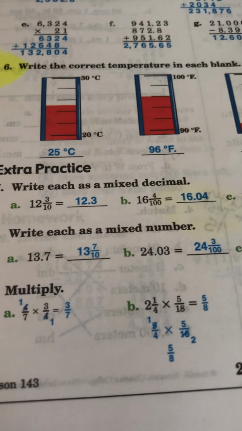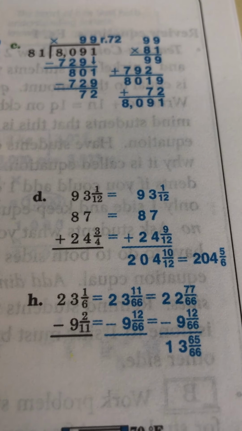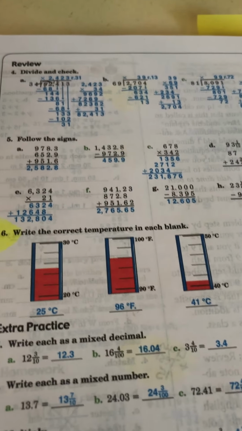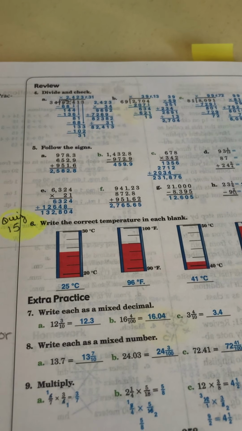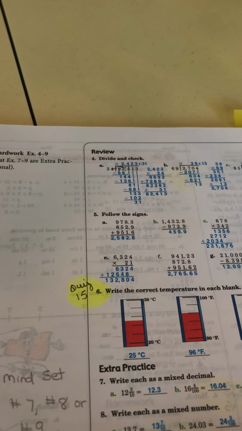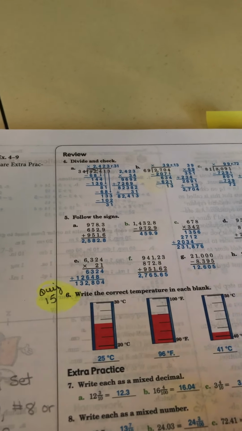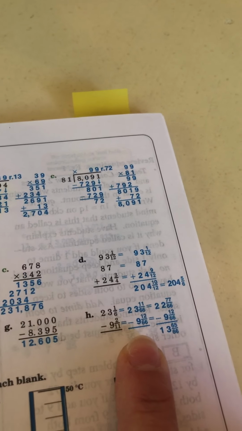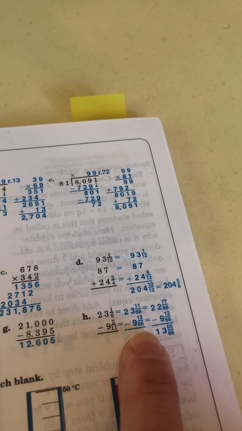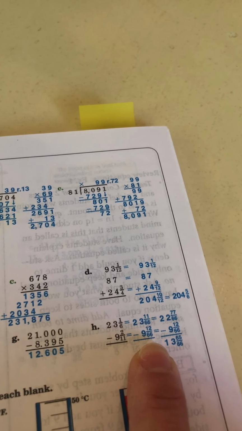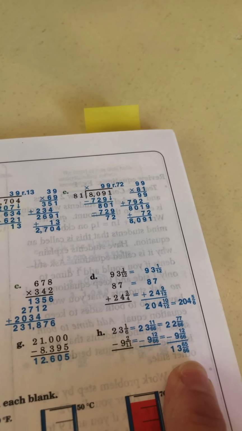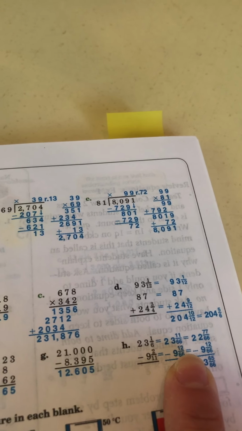Now, down at the bottom is where you're going to be canceling, okay? Over here is where you're going to need to make sure you're reducing, alrighty? If you have a subtraction sign, you have a subtraction right here.